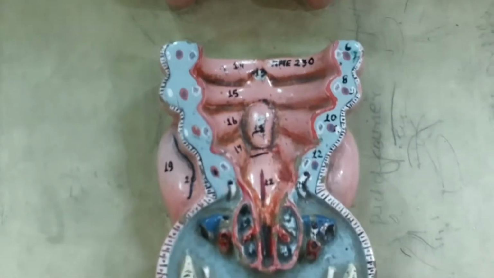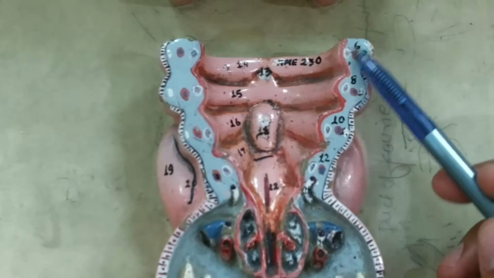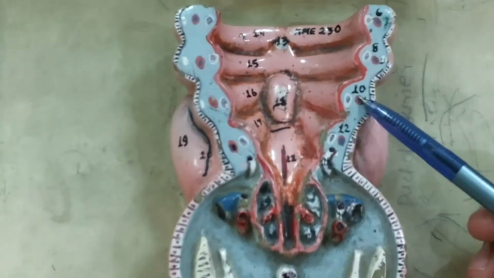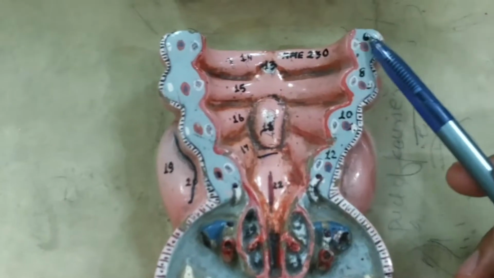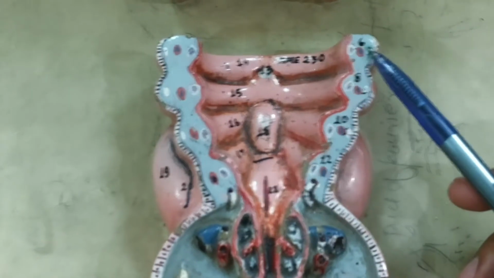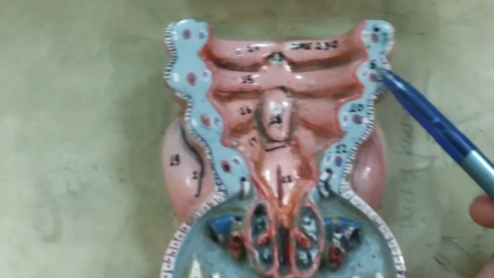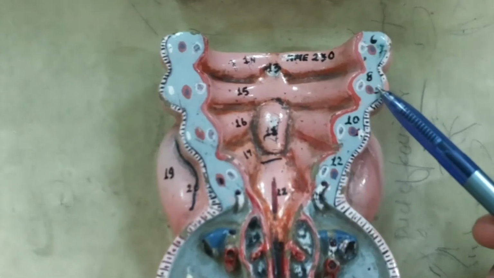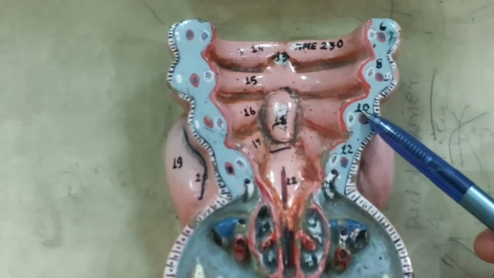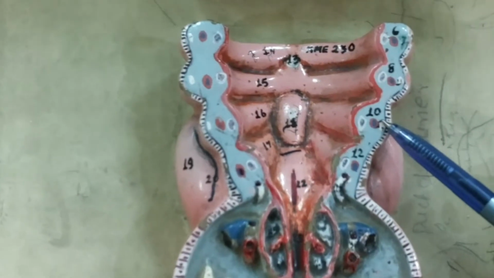Now the real pharyngeal arches. This is the 6th pharyngeal arch, 8th, 10th and 12th pharyngeal arches. The 6th pharyngeal arch has the mandibular division of the trigeminal nerve. The 8th pharyngeal arch has the facial nerve. The 10th pharyngeal arch has the glossopharyngeal nerve.